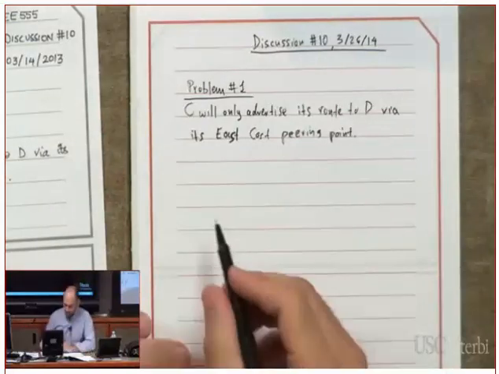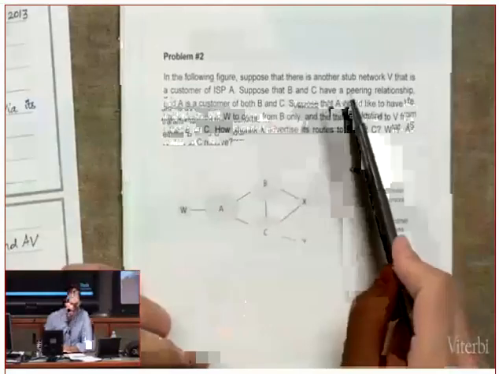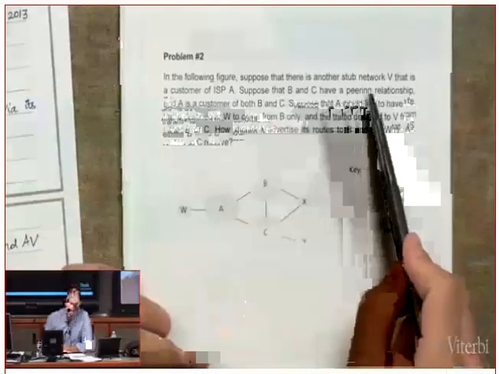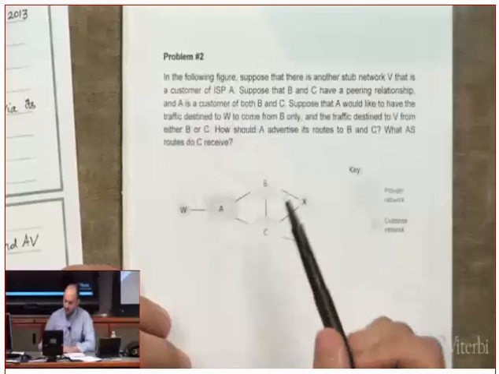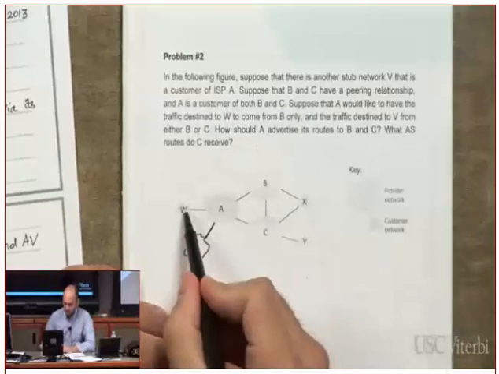Suppose that there is another stub network B, ISP A. Suppose that B and C have a peering relationship. B and C are peers, and A is a customer of both B and C. Suppose that A would like to have the traffic destined to W come from B only, and the traffic destined to V from either B or C. So we want to allow both B and C to carry traffic to V. How should A advertise its routes to B and C? Which autonomous system routes does C receive?